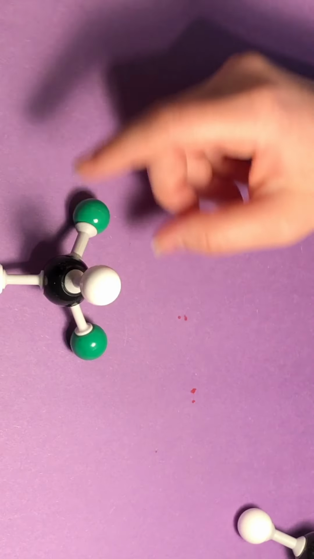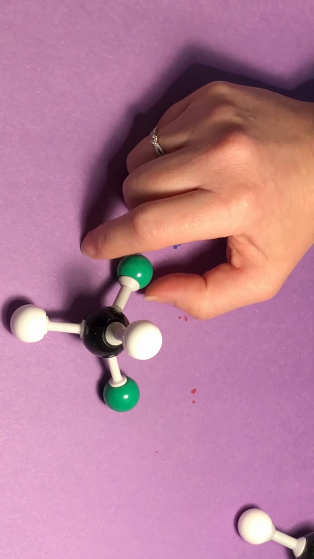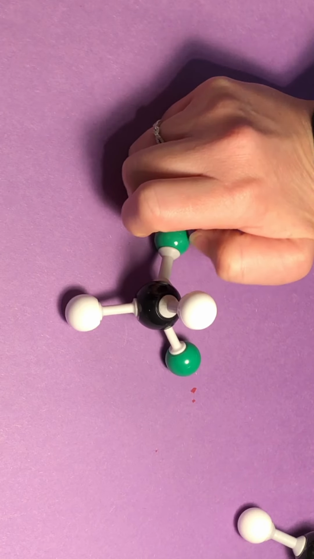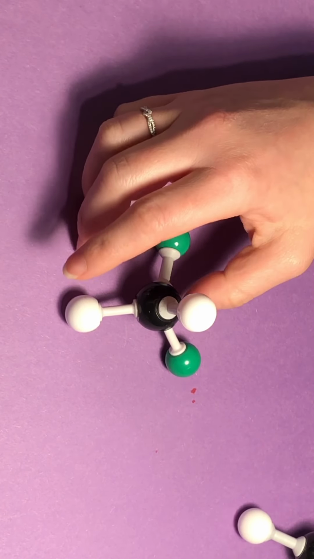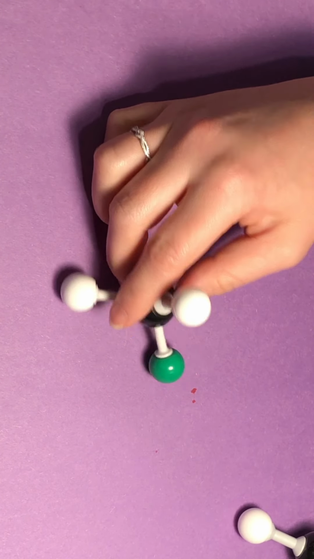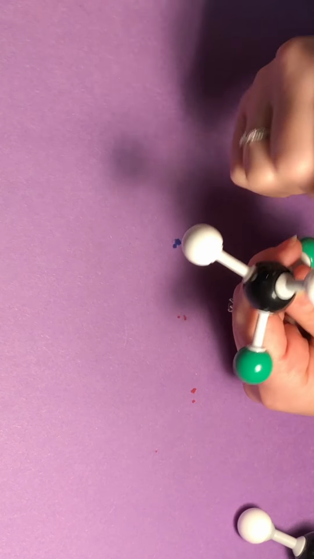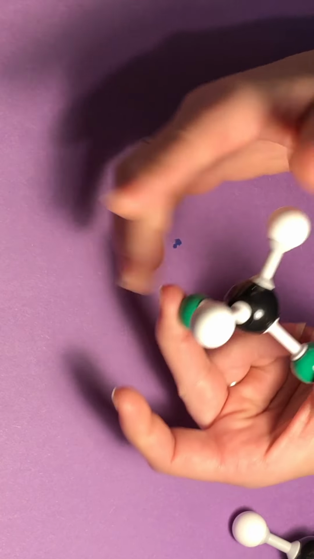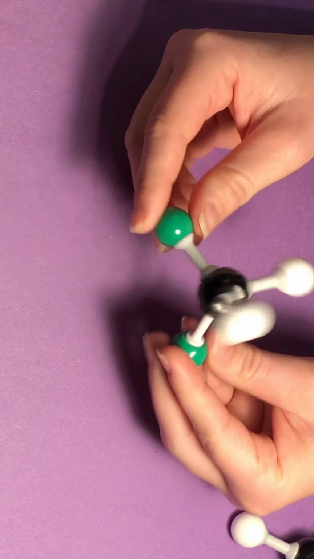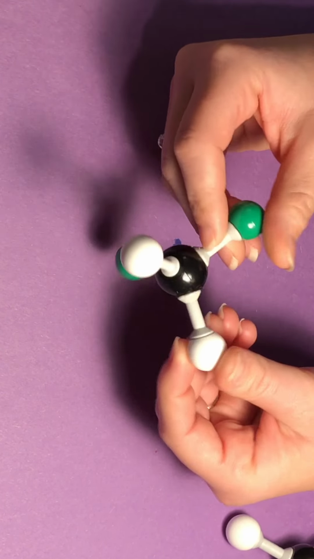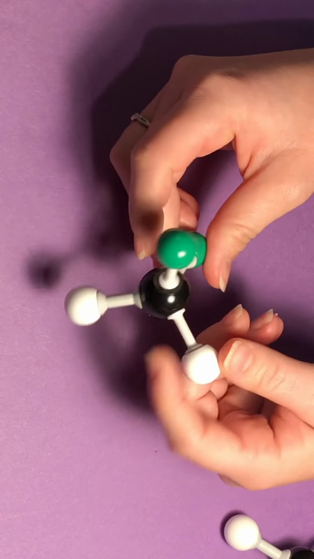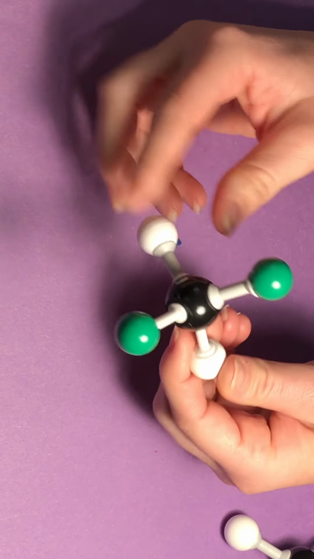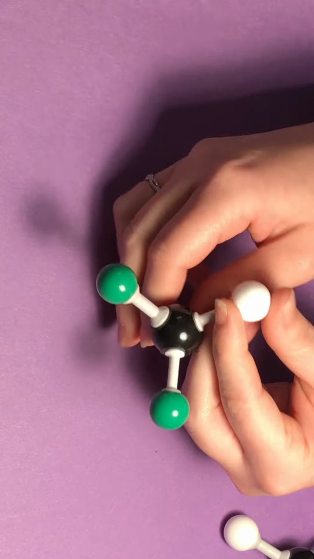All right. Next up, we've got CH2Cl2. So carbon is the black one again. Remembering these are hydrogens, chlorines. So we've got 2 chlorines and 2 hydrogens, again in our tetrahedral manner, about 109.5 degree bond angles. And again, we'd have a polar molecule because they aren't going to cancel one another out, just like in water.